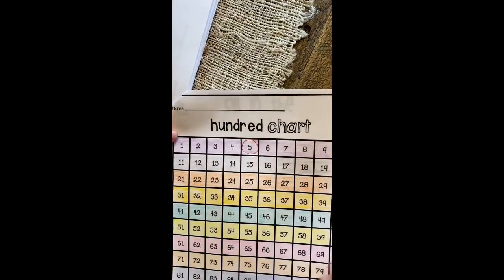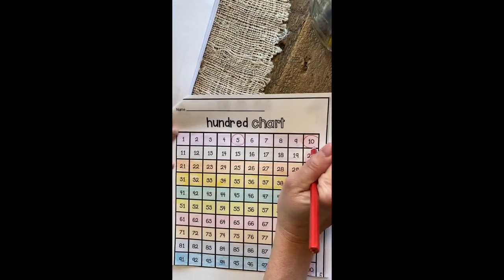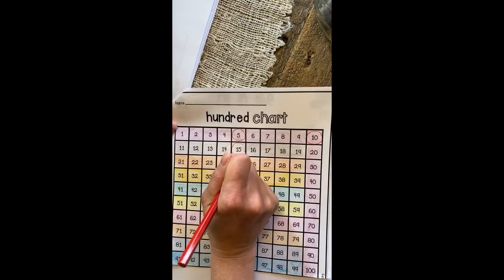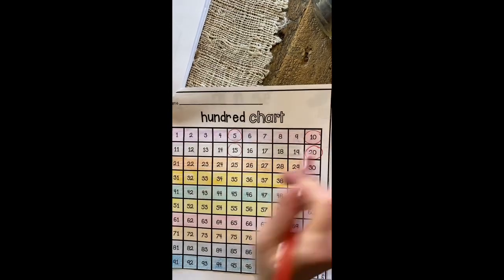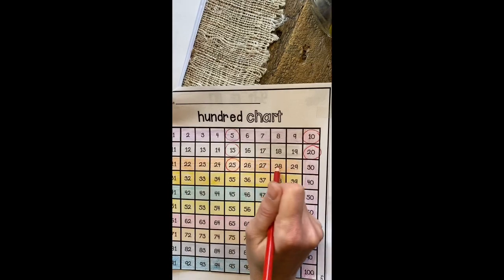So I'm going to circle that 5. Then 1, 2, 3, 4, 5. We're going to circle those. 1, 2, 3, 4, 5, and so on, circling each fifth number.